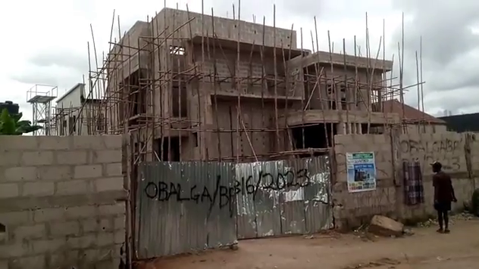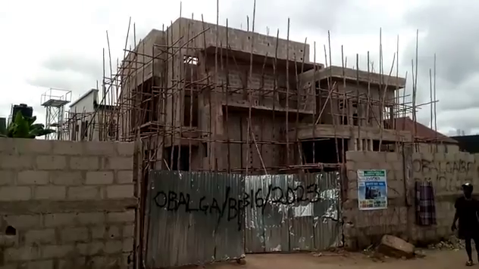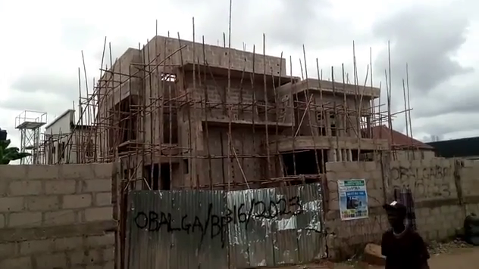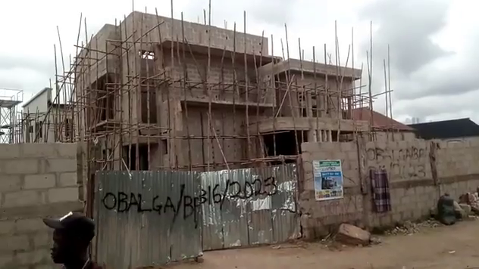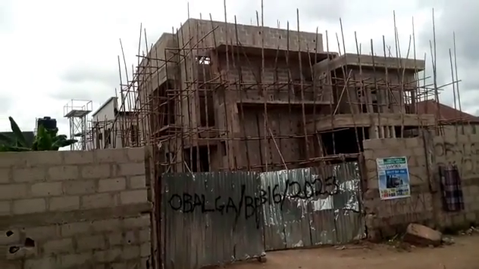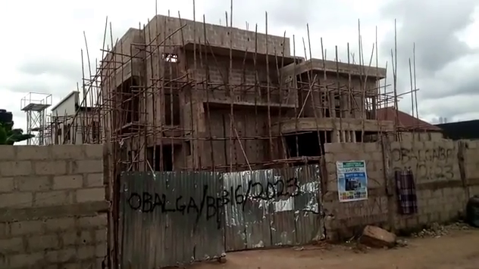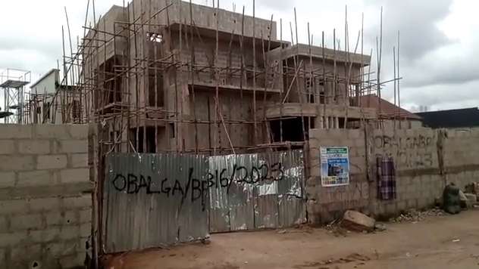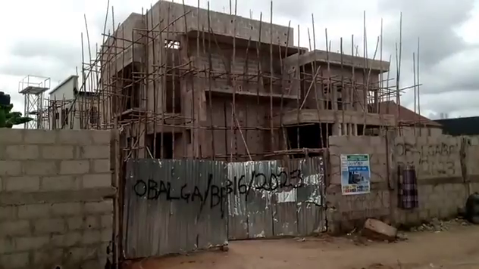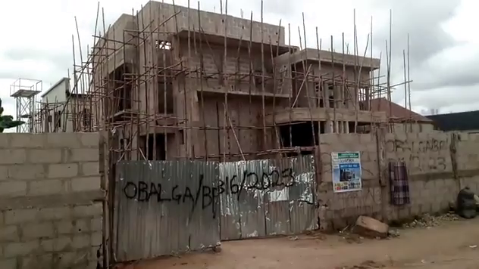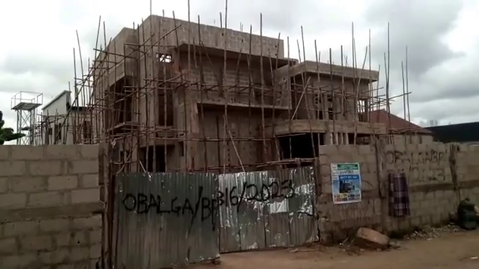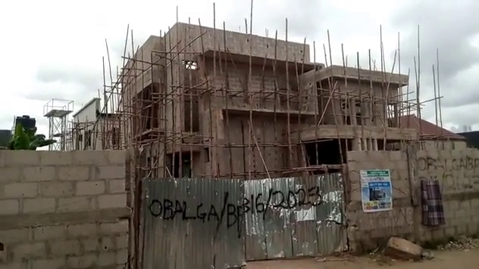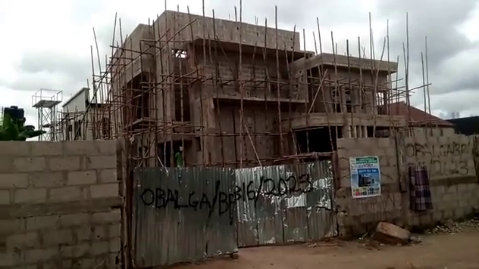Apart from the time frame, the structural concept of this house design is completely different. In the other type, which is the normal duplex house project, it can easily be achieved with inexperienced builders or artisans.